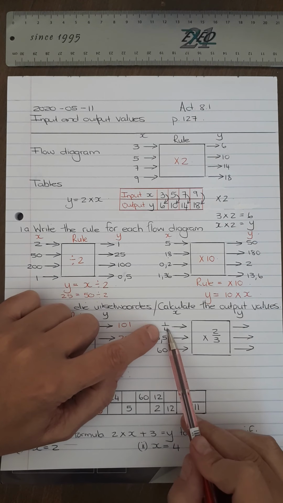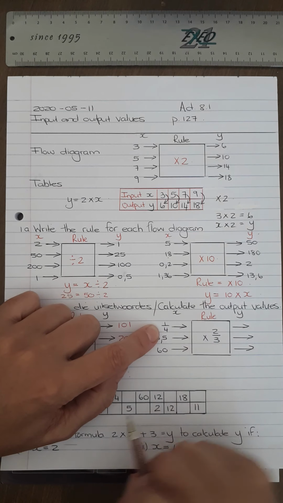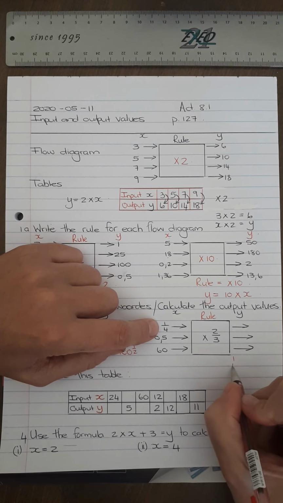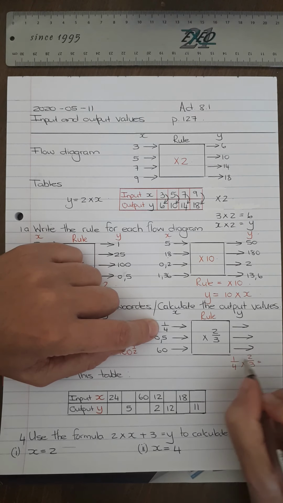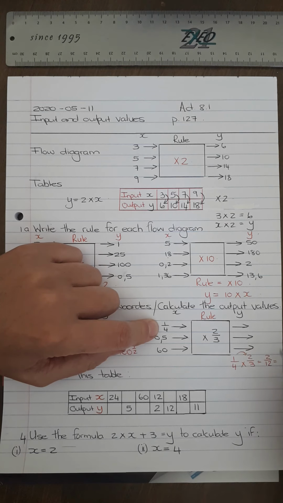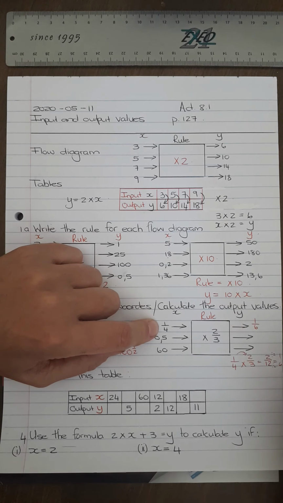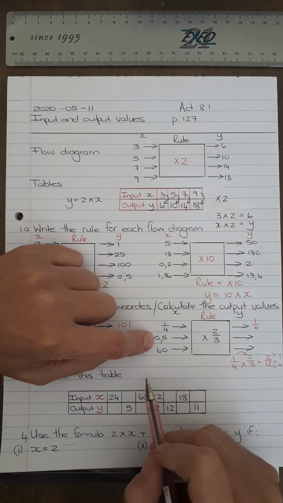A quarter, my rule this time, times 2/3. So I don't get a heart attack, I just do it. A quarter times 2 on 3. That gives me 1 times 2, top times top, 2 on 12. But I need to simplify. 2 on 12 divided by 2, divided by 2, 1 on 6. First answer, 1/6.